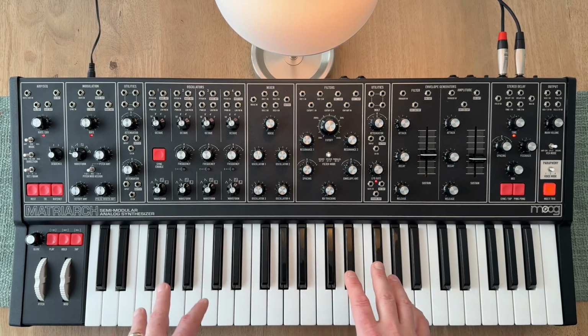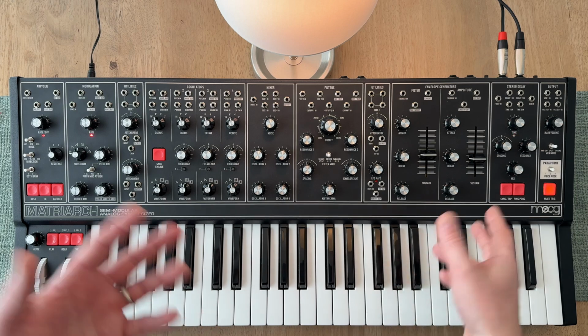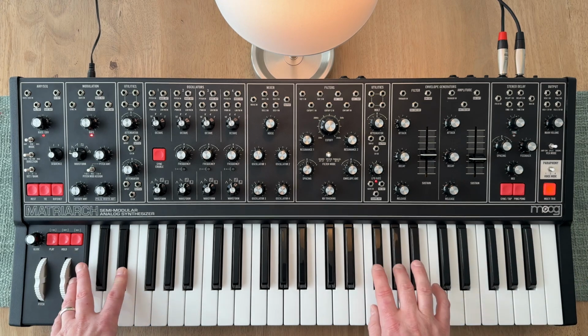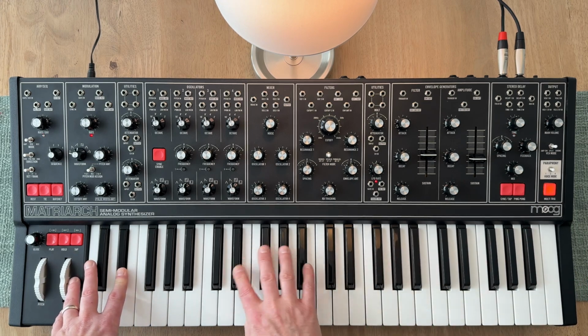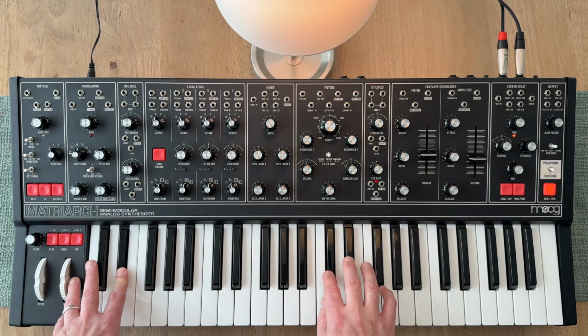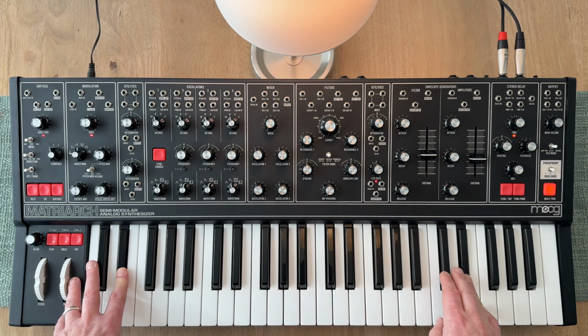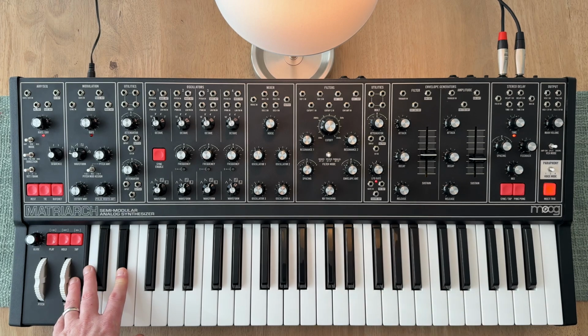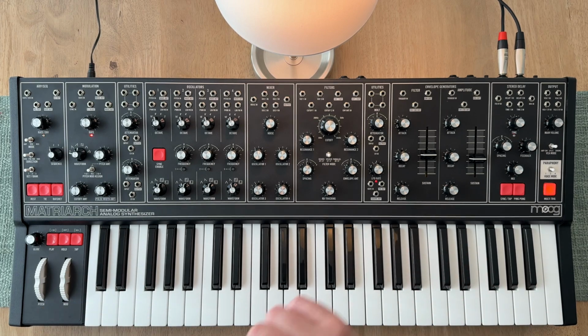I feel like this is pretty common on monophonic synthesizers. Whatever the last note you played takes priority, so it's a pretty flexible setting for most stuff you're doing. So yeah, how do we change this?